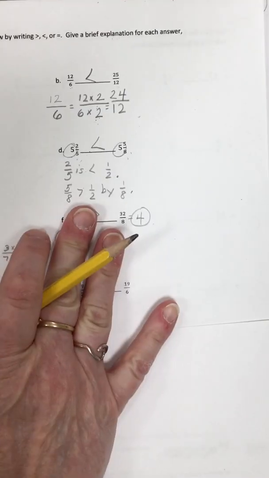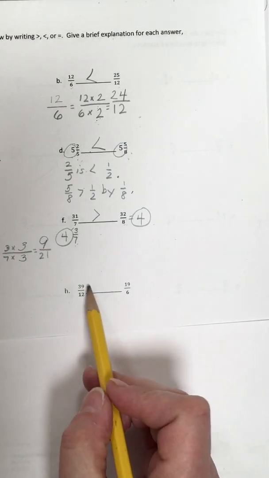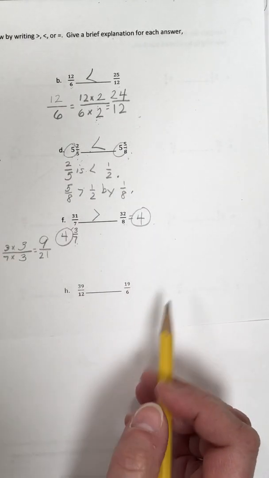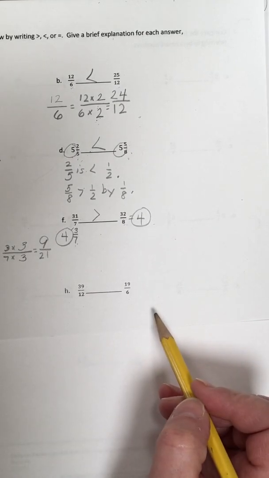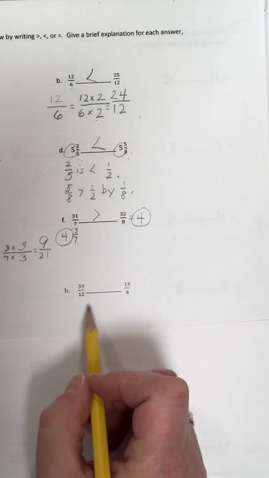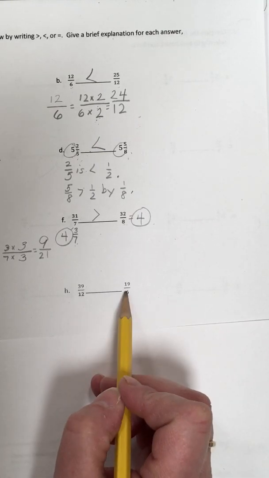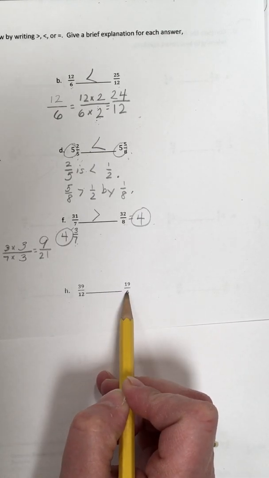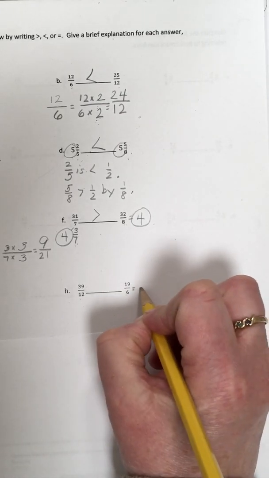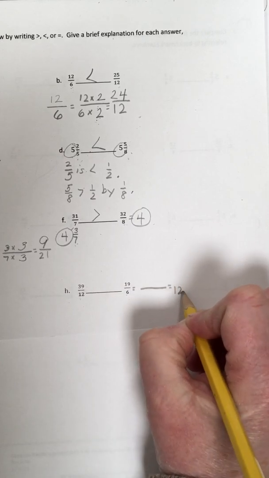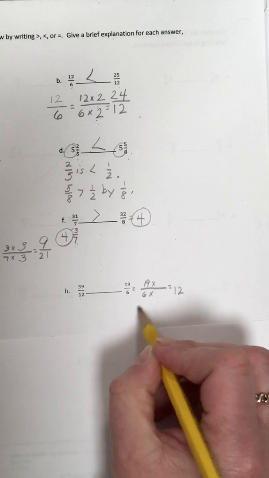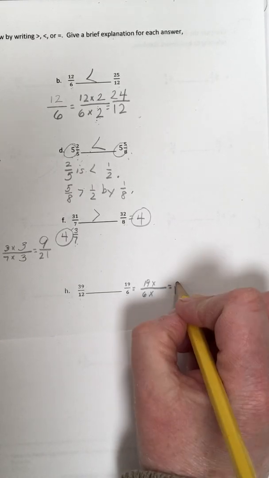Let's go to H. We are comparing 39/12 to 19/6. They're improper fractions. Numerators, denominators are different. But I can see that I can easily decompose 6ths into 12ths. So I'm going to do that. So 6 times what is 12?